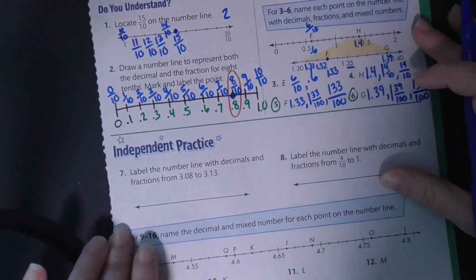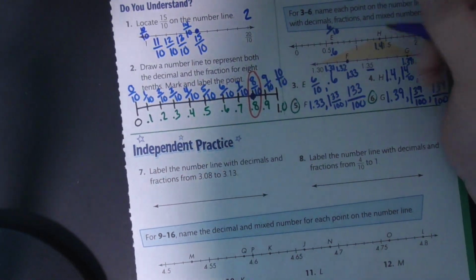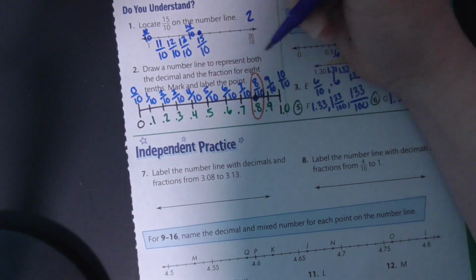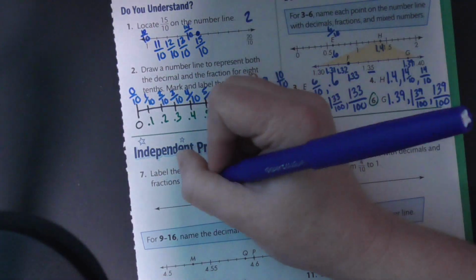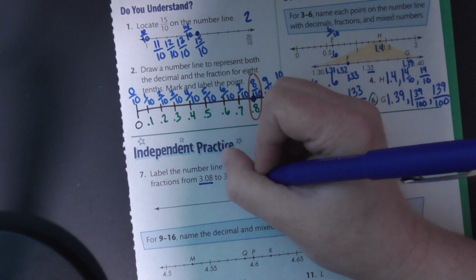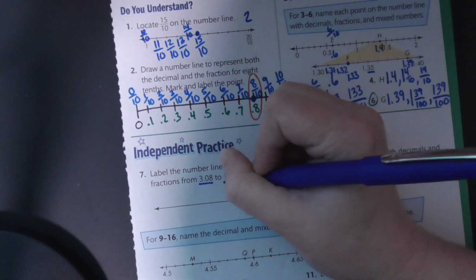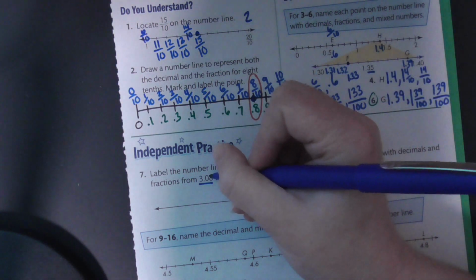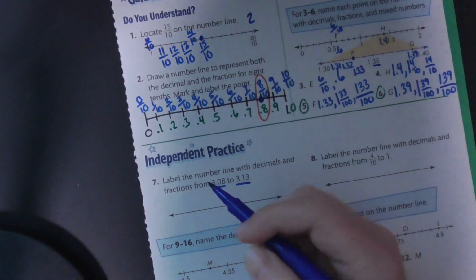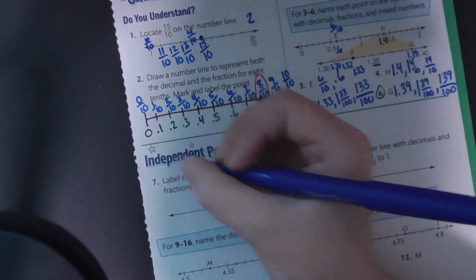All right, so let's come down here. We're going to go ahead and do number 7 and number 8 because I want to get some practice in with this. Label the number line with decimals and fractions from 3.08 to 3.13. So this is our first number and this is our last number. We don't need to bother with anything beyond that because it just asks us to do in between these two.